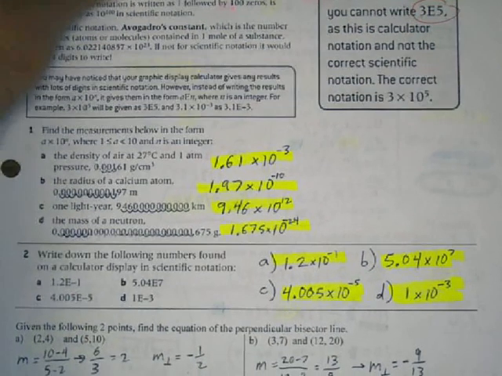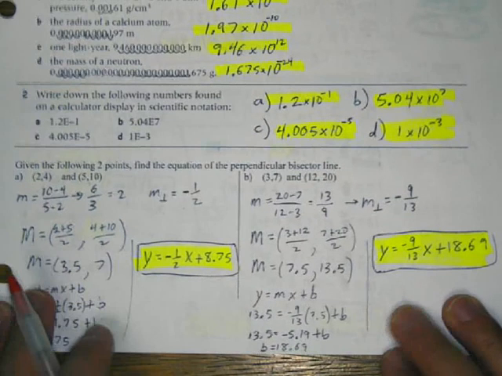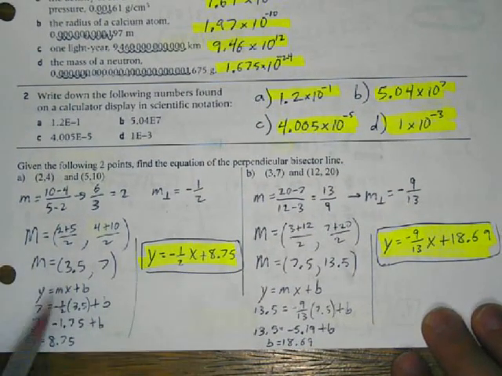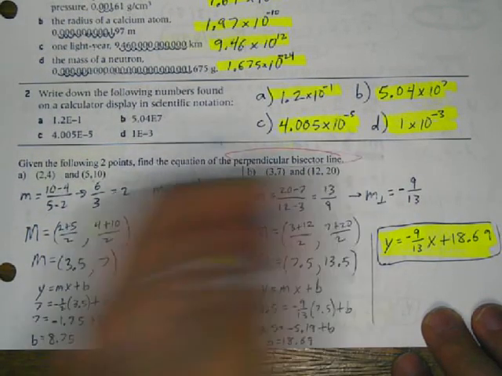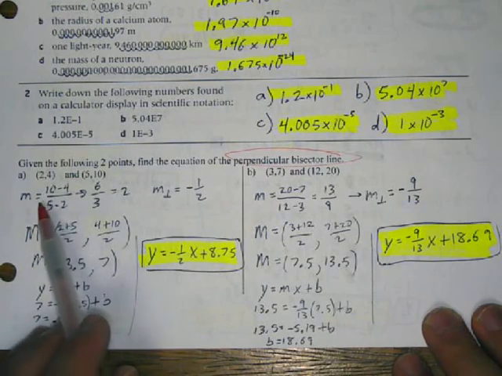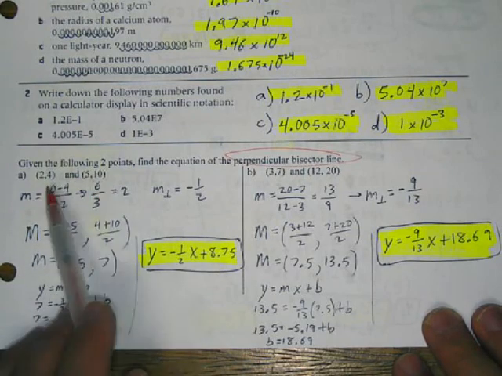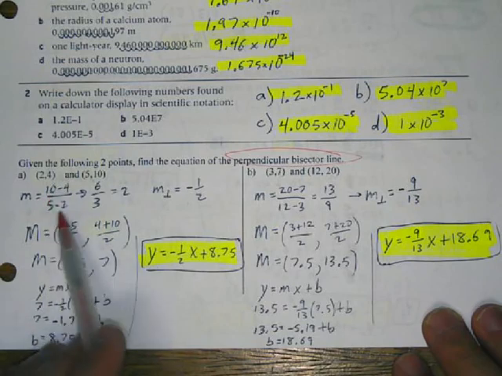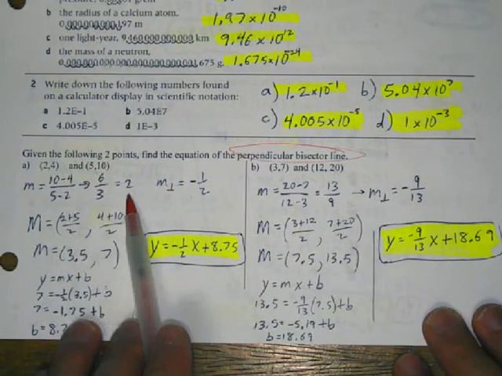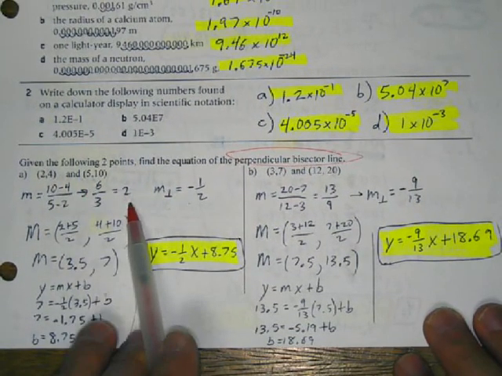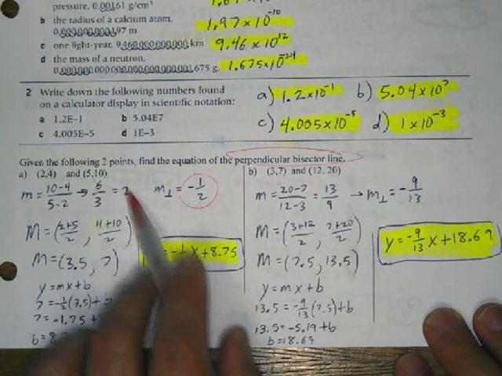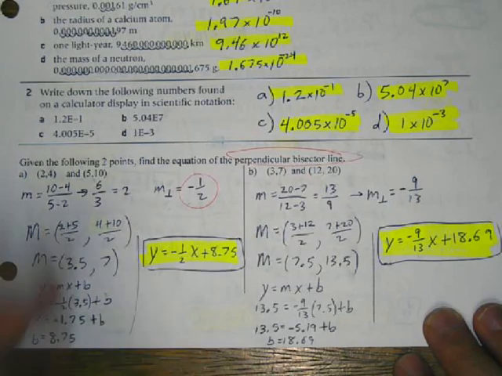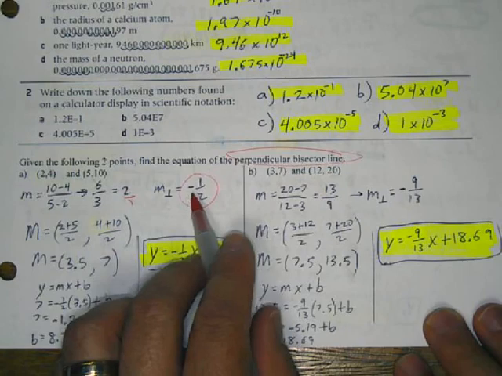Okay, let's talk about this last part of the warm-up, and then we'll go to working out the new handout. So you've got 2 points, and you want to find a perpendicular bisector. The first thing we do is find the slope between the 2 points: rise over run, change of the y values divided by change of the x values, and we get a slope of 2. Then to find the perpendicular slope, we take the reciprocal of 2 over 1, which is 1 over 2, and we change the sign.